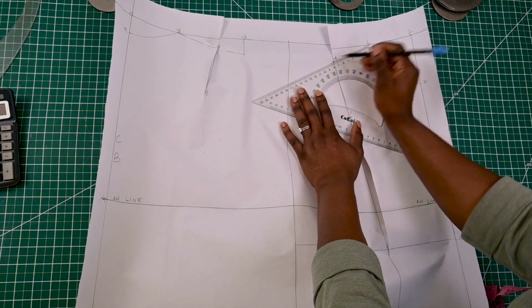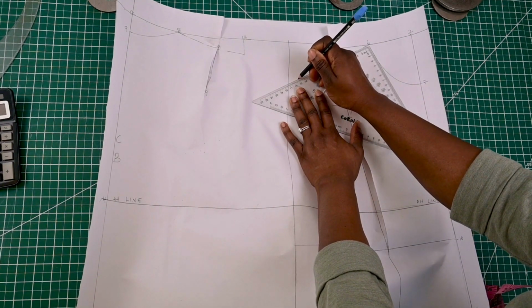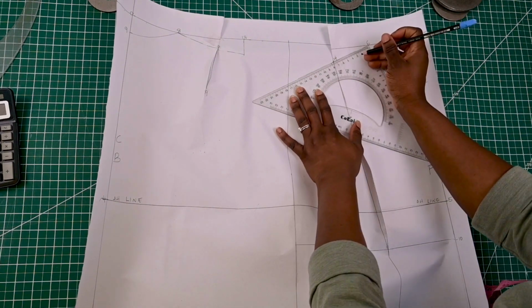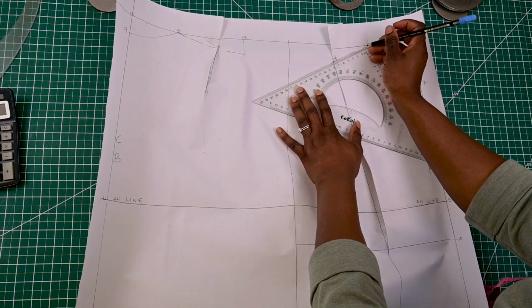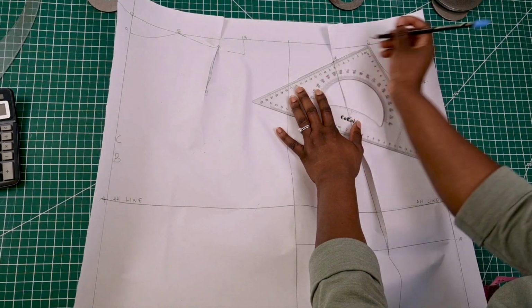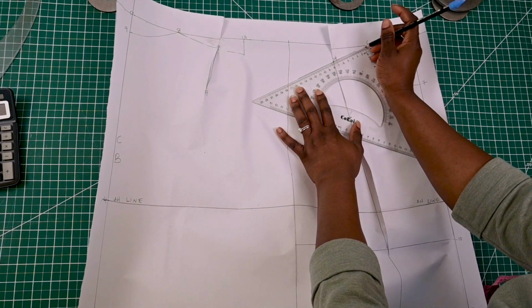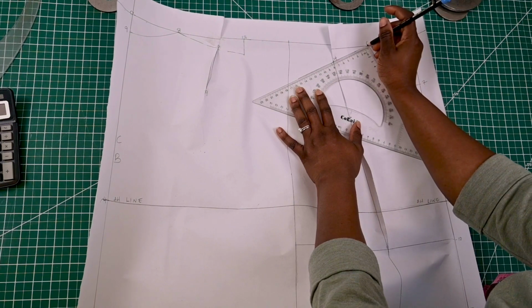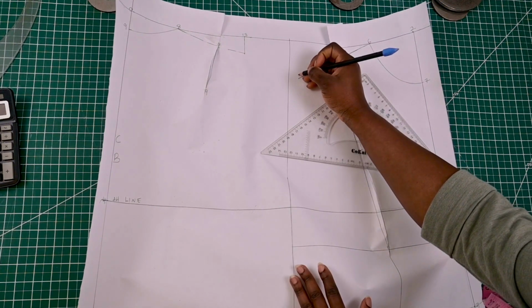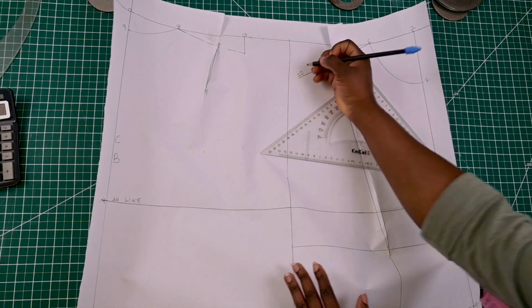So we're going to mark 15 cm because that was the shoulder length I measured on the person. And when you're marking, make sure the line you're going to draw this time is a straight line, not a broken line. Okay, so you're drawing from point 6 to the shoulder length, and this will give you point 20.